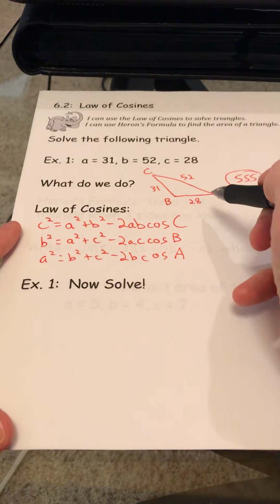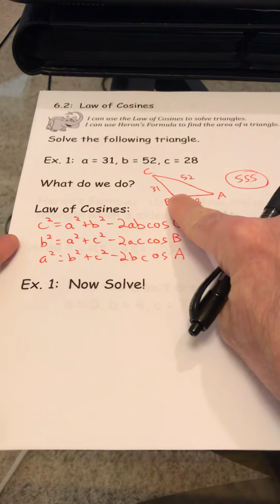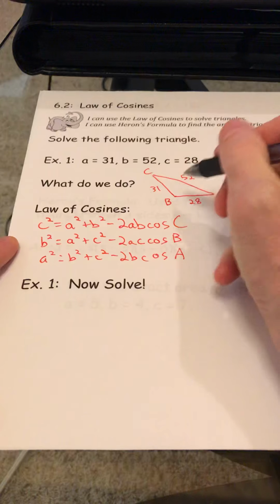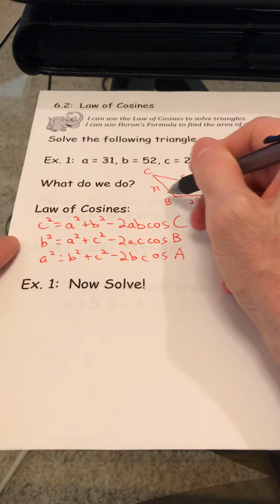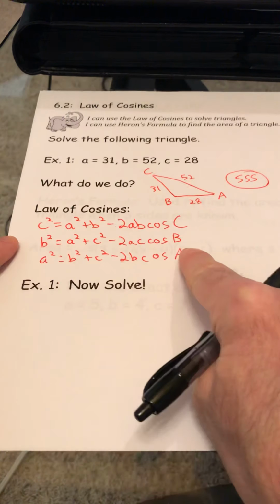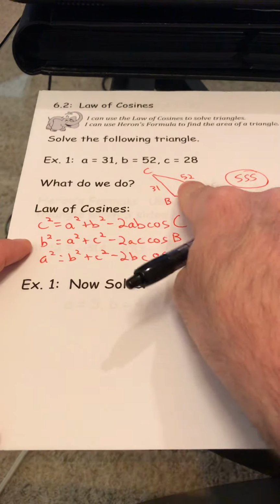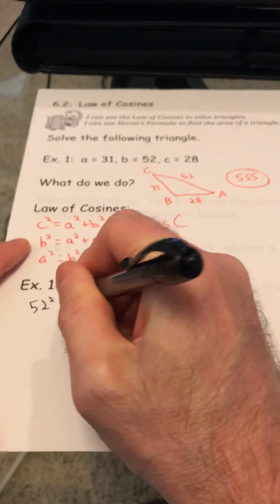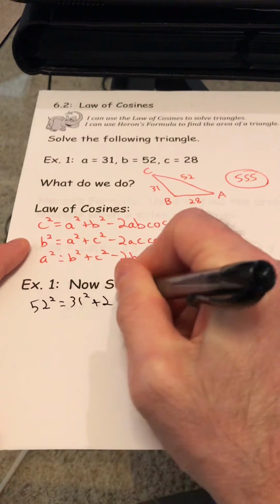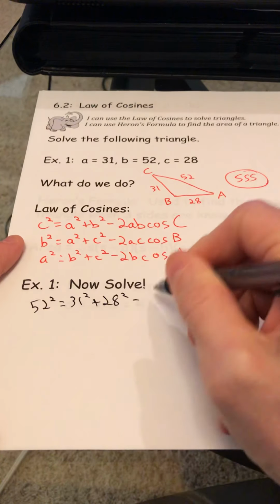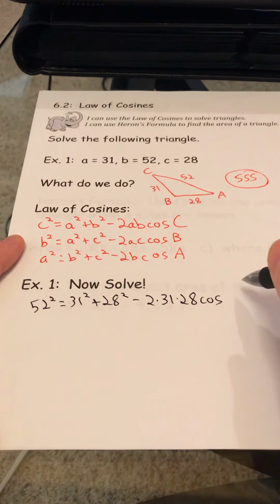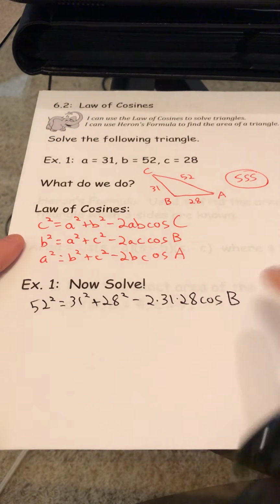In terms of this triangle right here, I always recommend in a side, side, side situation, find the largest angle first. There's a reason why you will find that helpful, which we'll talk about in a moment. So I am going to start out finding angle B. That means I am going to use this middle version of the law of cosines. So b squared, 52 squared, equals a squared plus c squared, so 31 squared plus 28 squared minus 2 times 31 times 28 times the cosine of angle B.